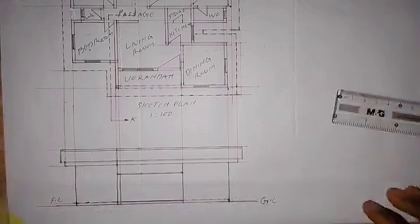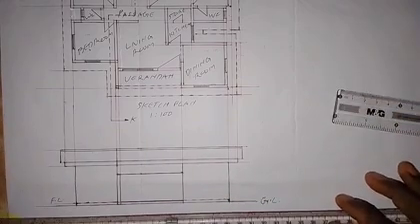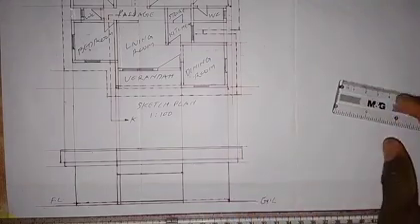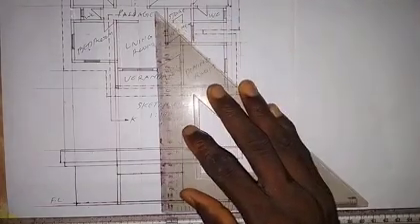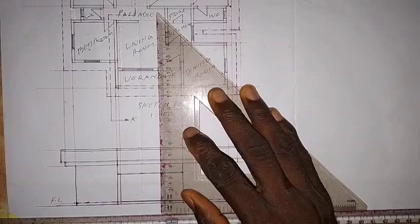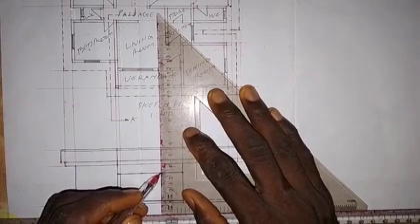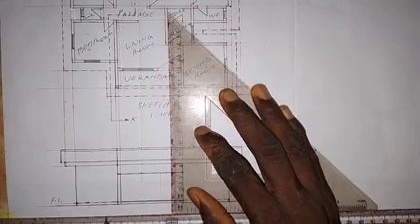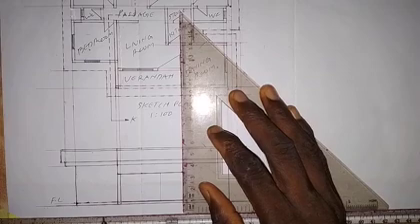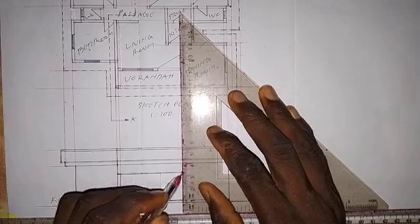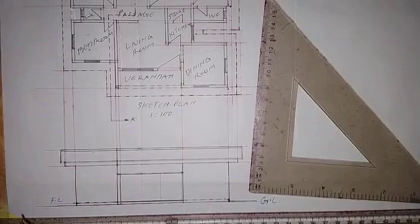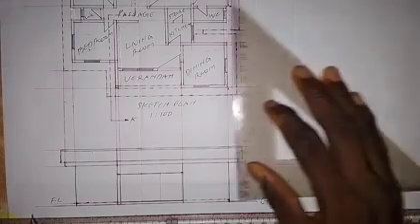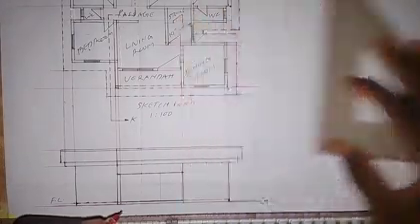Okay, so now let's work on the door. For the door, I'm going to draw a line here. So we have this line, and then we have this line. The door, we are going to take 21 millimeters up, so that is the height of the door.